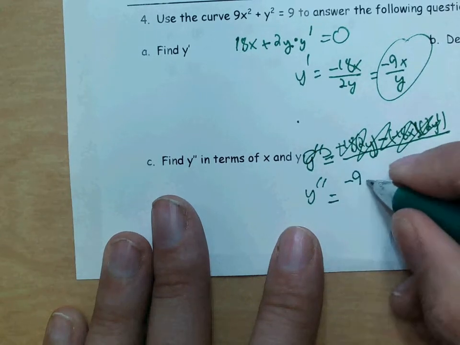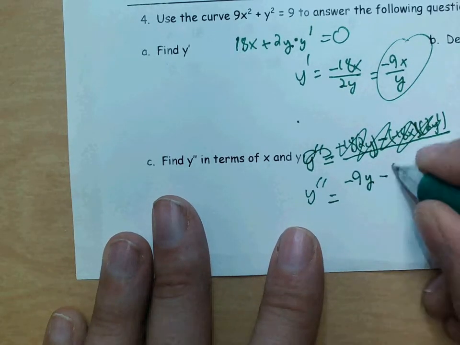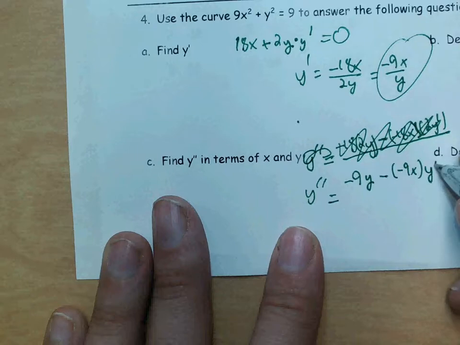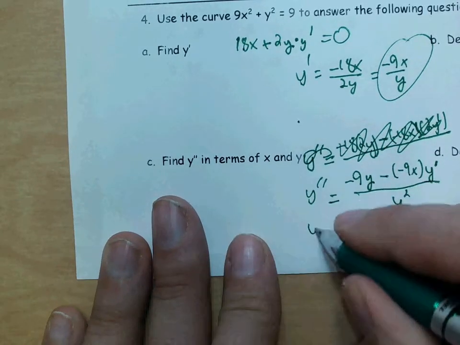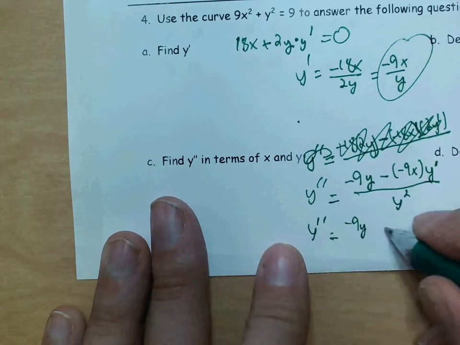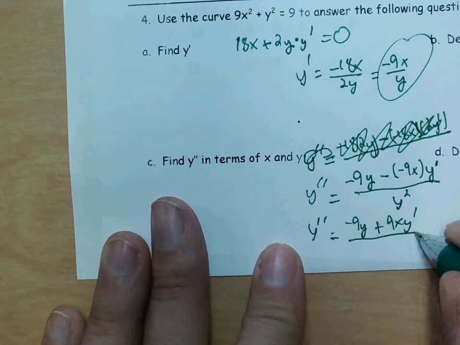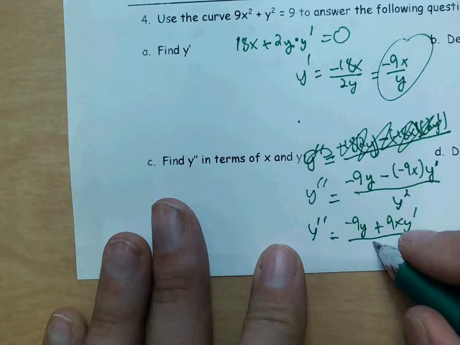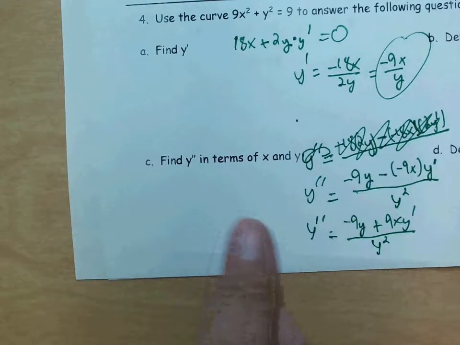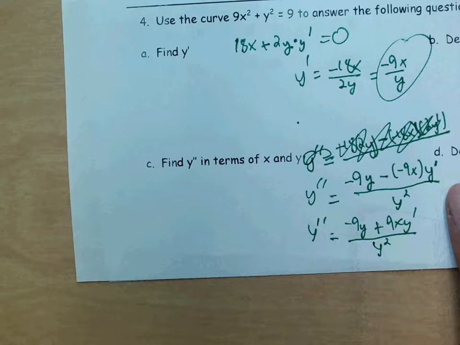Derivative of the top times the bottom, minus, leave the top alone, times the derivative of the bottom, which is y prime, all over the bottom squared. So y double prime equals negative 9y plus 9x y prime, all over y squared. Now it's said to find it in terms of x and y.